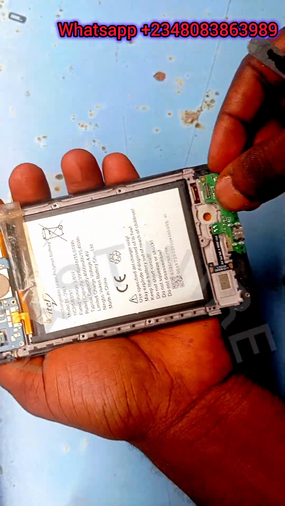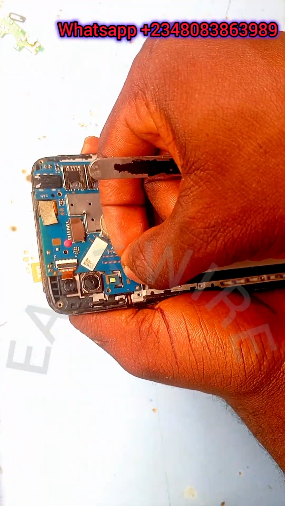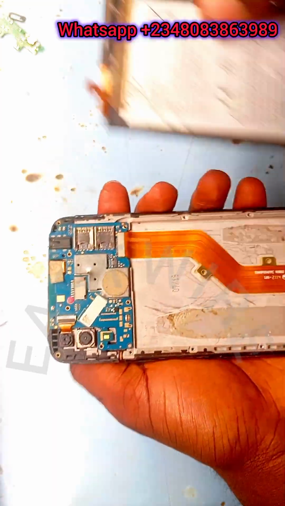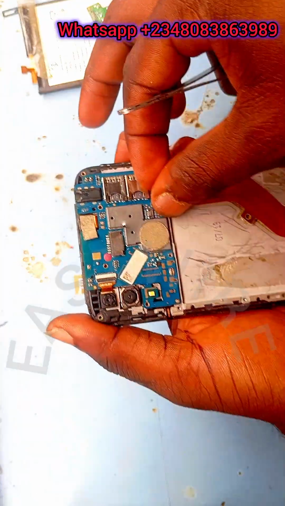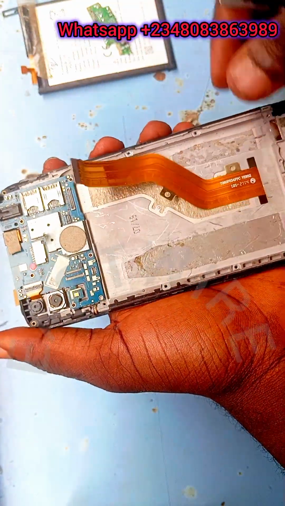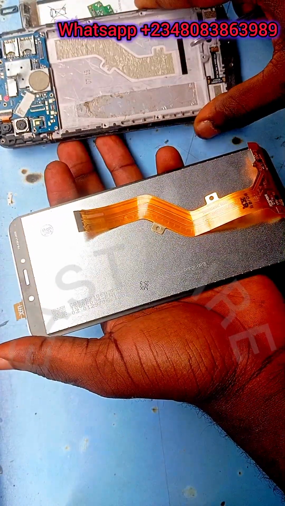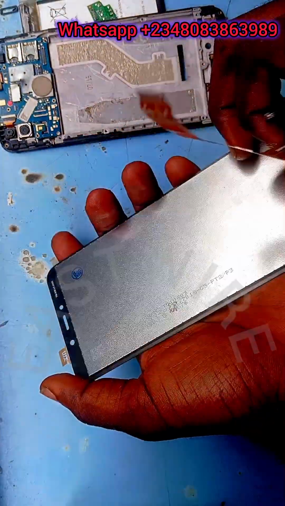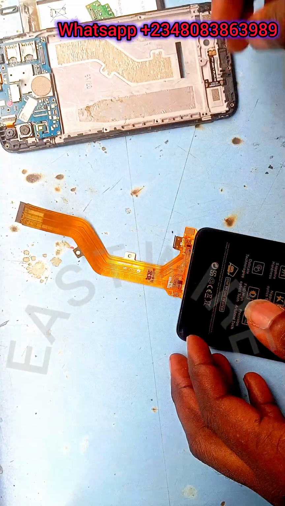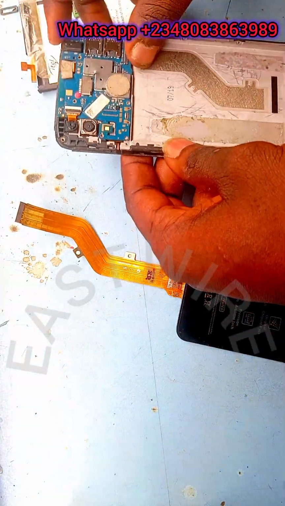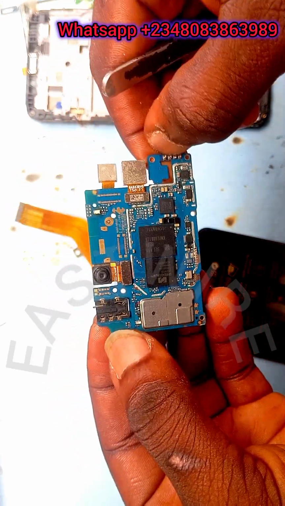Okay guys, over here with me you can see the PCB board. Yes, it is an Itel phone. Today, guys, I've done many videos on LCD backlight issue. I thought I should stop doing videos on LCD backlight issue, but one of my followers got to me and said he was having an LCD light issue on an Itel phone, and I told him what to do. So I'm going to be using this medium to also communicate to you guys on how to fix LCD light issue. Guys, now over to our inspection time.